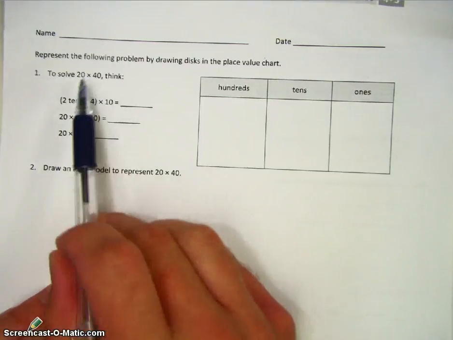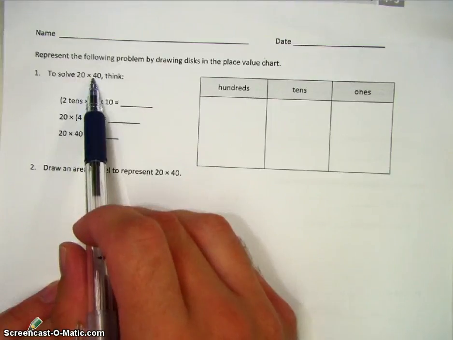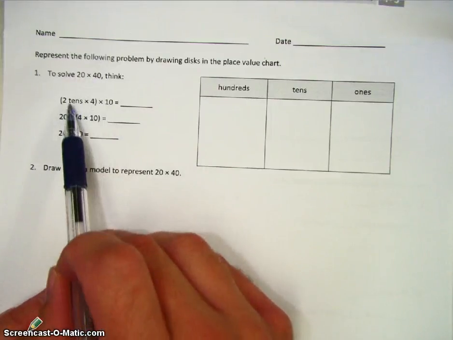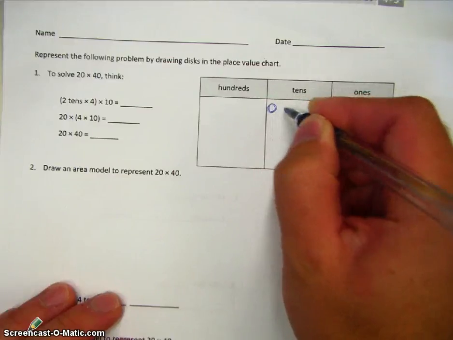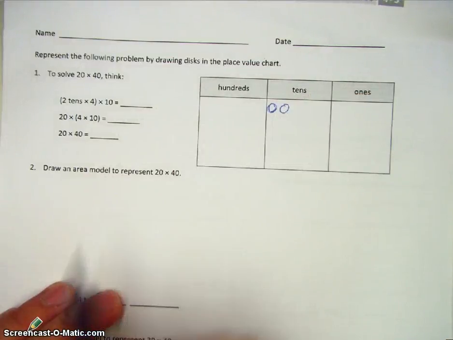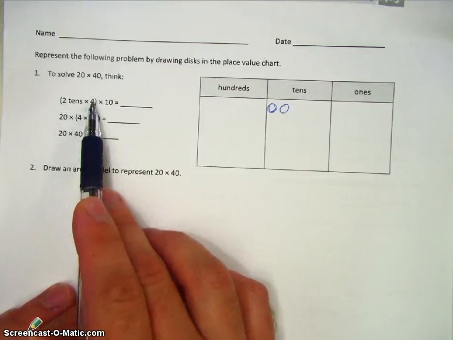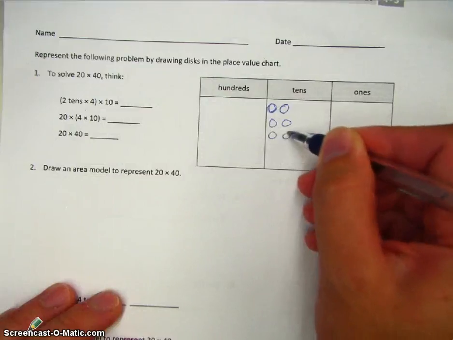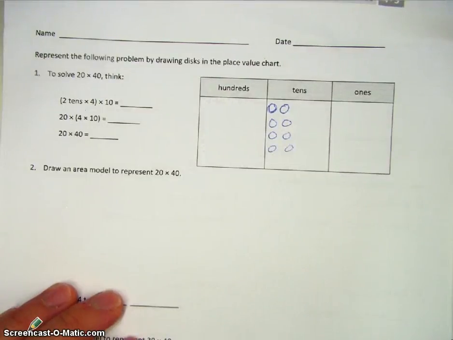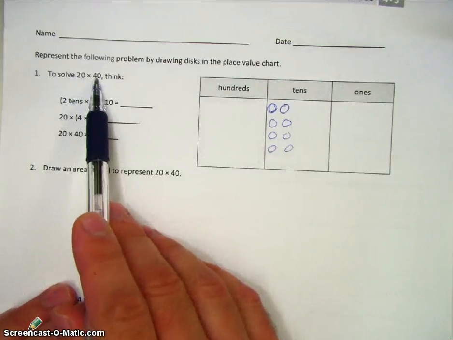So what we're going to do is basically leave the 20, but split up the 40 into 4 times 10. So we're going to start off with 2 tens. Now we're going to break up that 40 into 4 times 10. So we're going to do 2 tens times 4. I'm going to do my 2 tens, and I'm going to make 4 of them. So there's our 2 tens times 4. So we can see now that we have 8 tens, because 20 times 4 is 80.